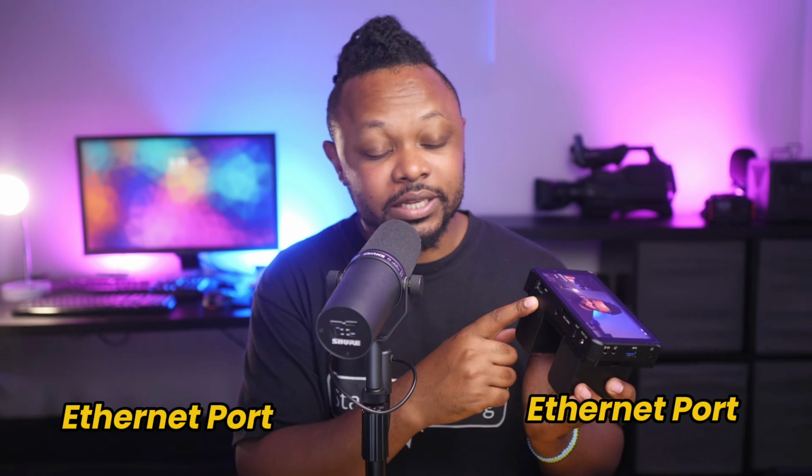However, with this device, it's trying to put everything together in a way that's going to save space, right? They're making it a little more compact. Another thing, when it comes to inputs, they both have Ethernet ports for connecting Ethernet.